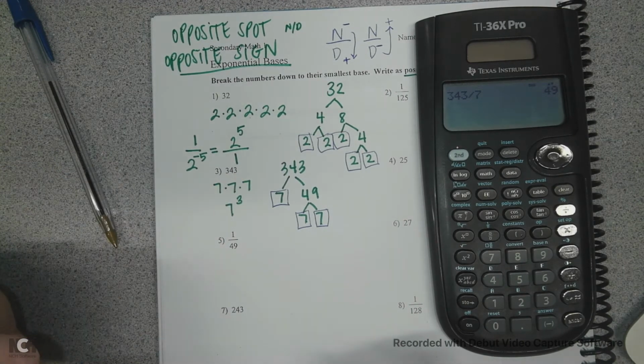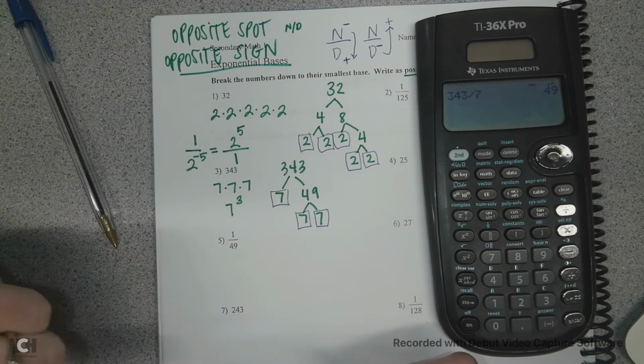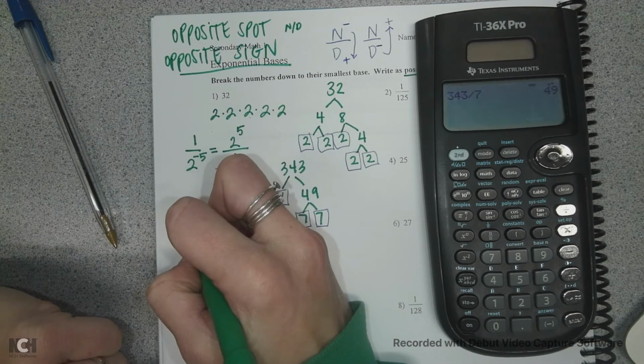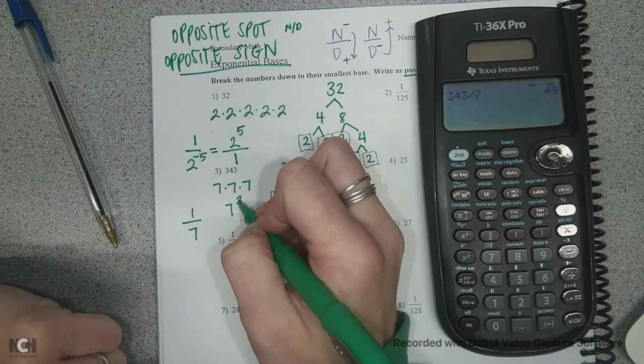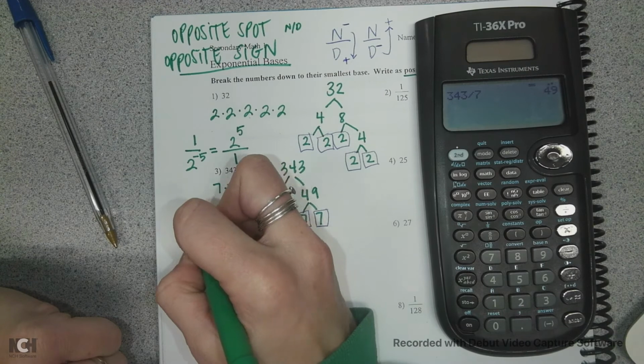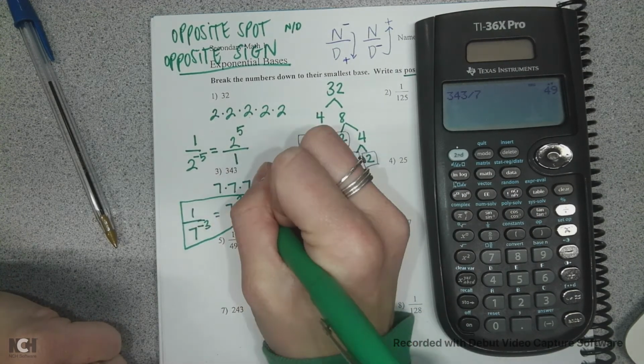so exponents are counters. Now my next step is I want to rewrite this so I have a negative exponent. Since my base is currently on top of my fraction, I want to move him down. When I move him down, underneath my fraction, I moved him to an opposite spot, so I have an opposite sign by my 3. And these guys are equal. And there's my answer.